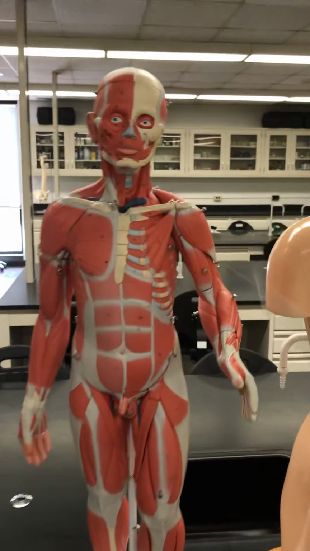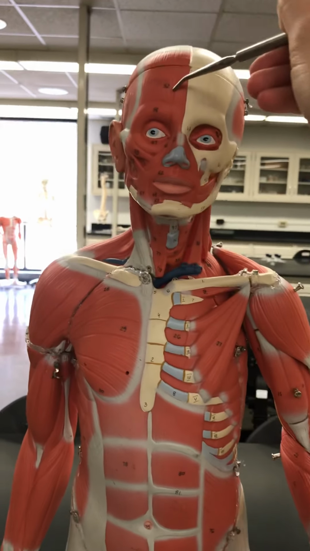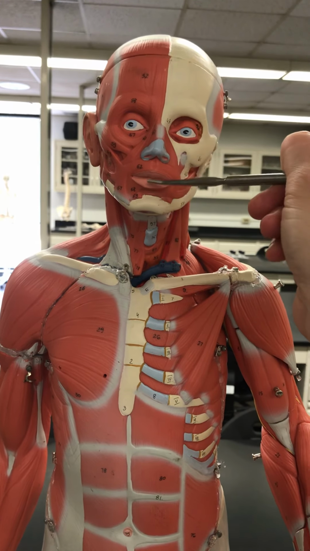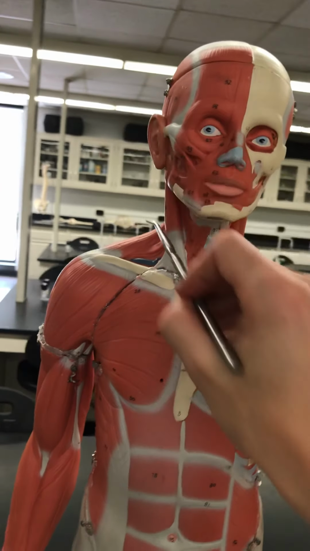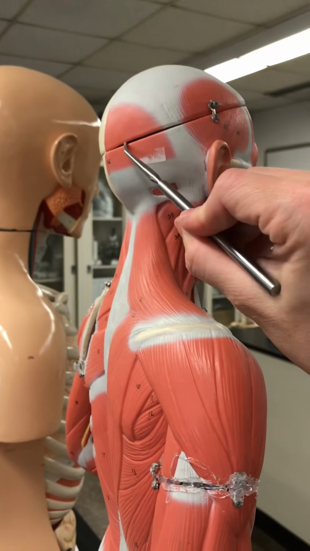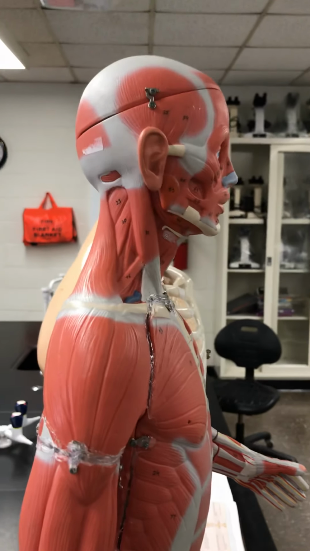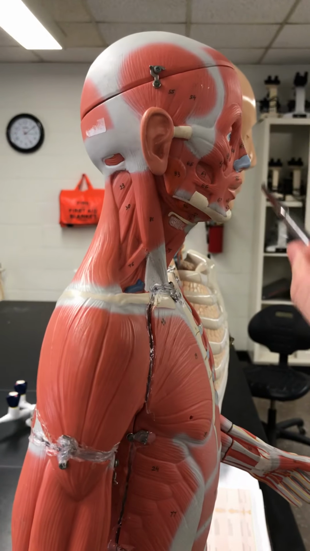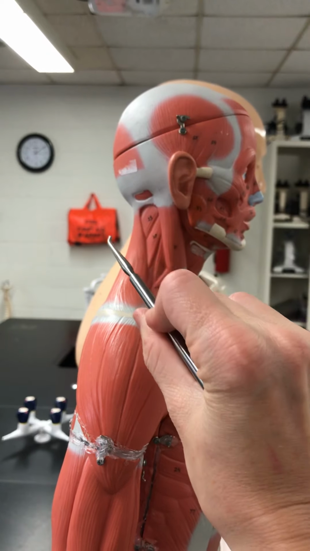The axial contains the cephalic region, which is the head, and that has the frontal, the orbital, nasal, oral, mental, buccal, otic, and occipital regions. If we look at the side view, we can see that this is the anterior part of the head, and this is the posterior.